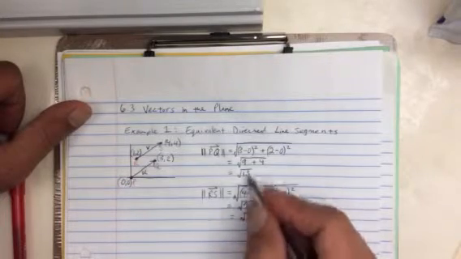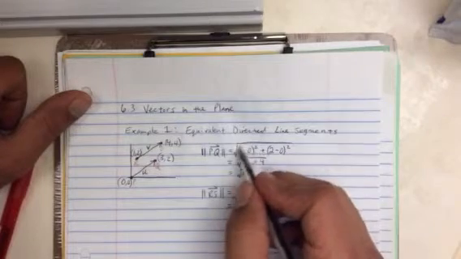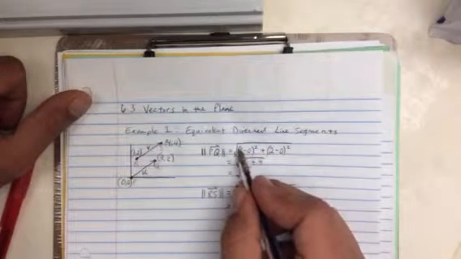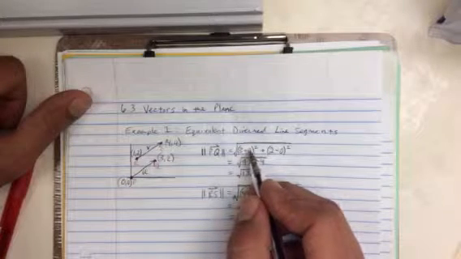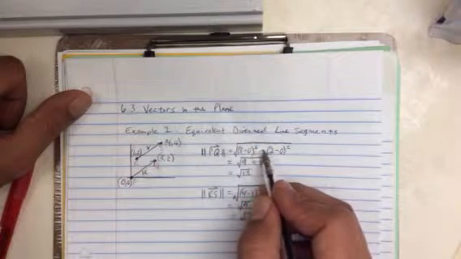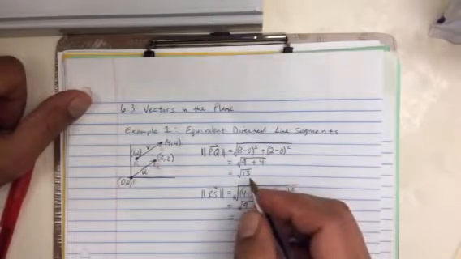So here we verified that both have the same magnitude. Another thing is that this is really the distance formula that we're using, the square root of y2 minus y1 squared plus x2 minus x1 squared. It's pretty much the same thing we're using here.